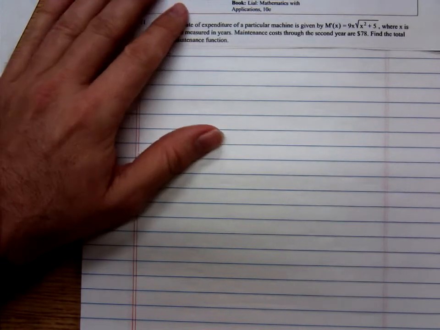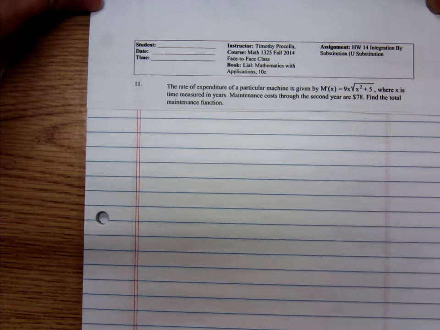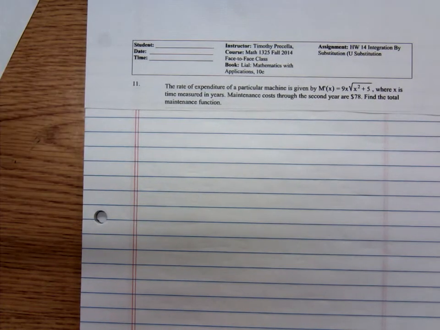Here it is. There it is. The rate of expenditure of a particular machine is given by m prime of x equals 9x times the square root of x squared plus 5, where x is time measured in years. Maintenance costs through the second year are $78. Find the total maintenance function.